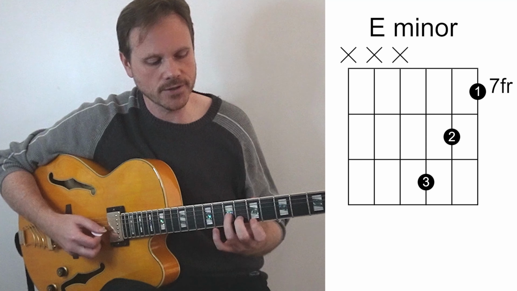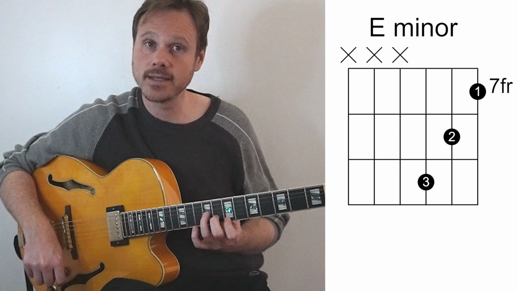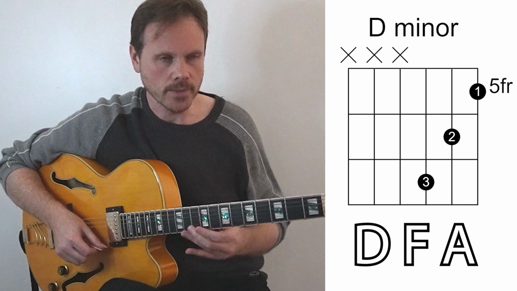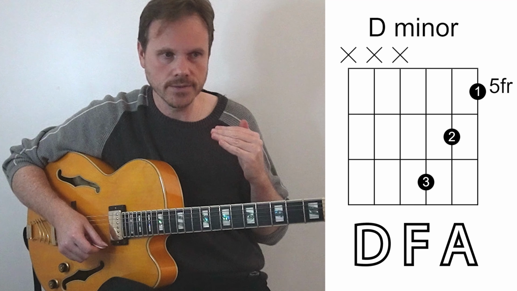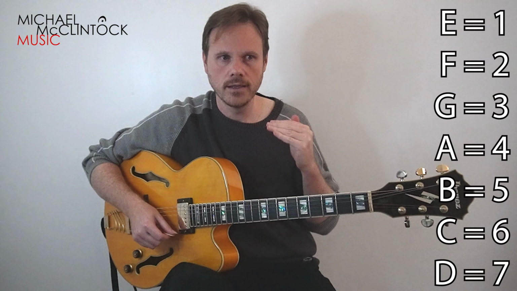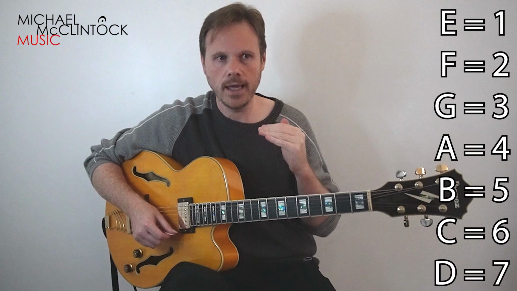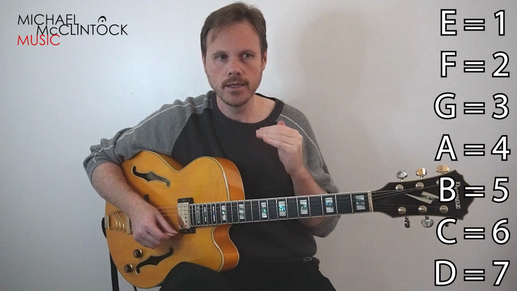And notice that the minor triads have the exact same shape. That'll come in handy. But we're just going to recalibrate again, right? So we're starting on E. E, F, G, A, B, C, D. E is the new one.